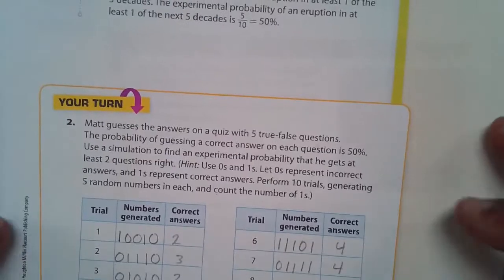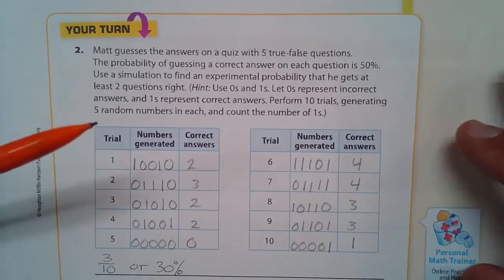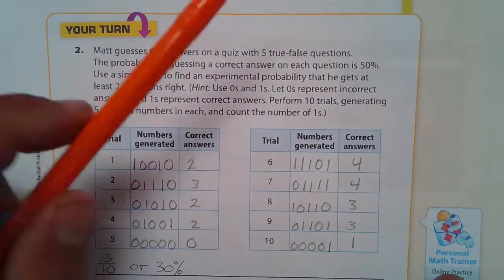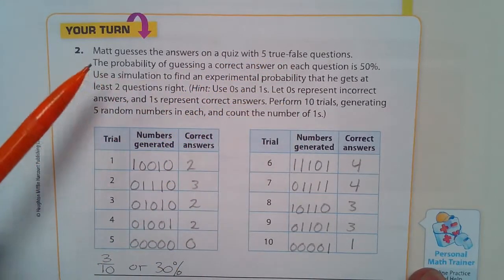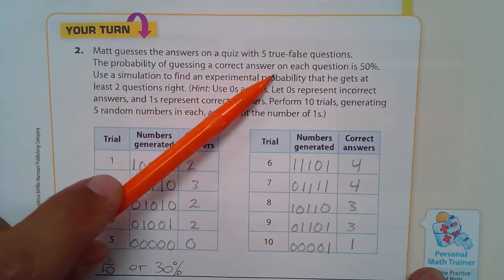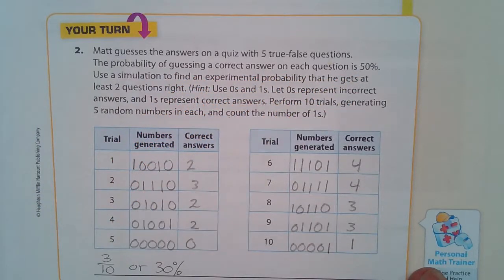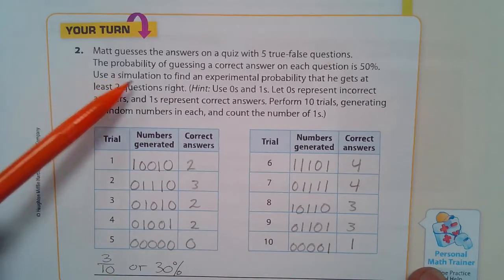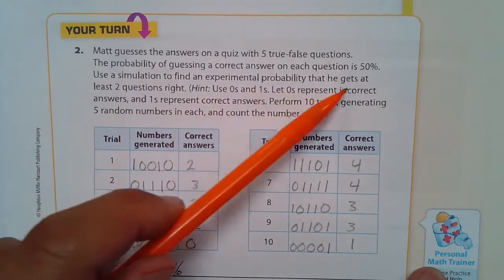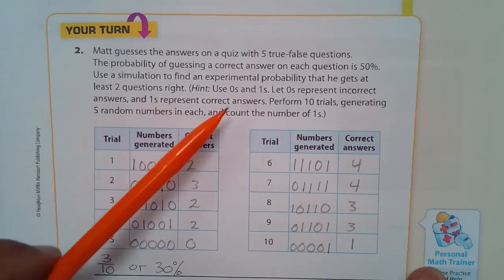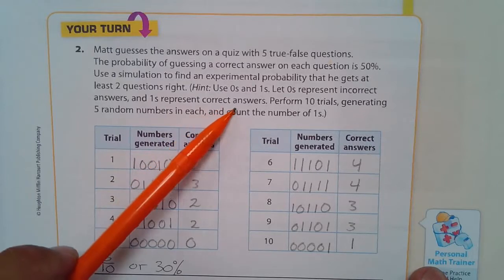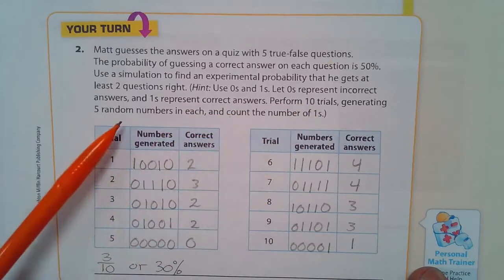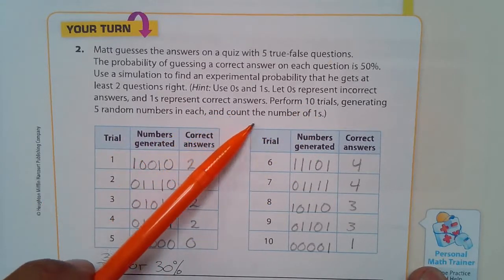And finally, our your turn question. Matt guesses the answers on a quiz with 5 true-false questions. The probability of guessing a correct answer on each of the questions is 50%. It's true-false. Use a simulation to find an experimental probability that he gets at least 2 questions right. And hint, use zeros and ones. Zeros represent incorrect answers and 1 represents correct answers. Perform 10 trials, generating 5 random numbers in each, and count the number of ones.